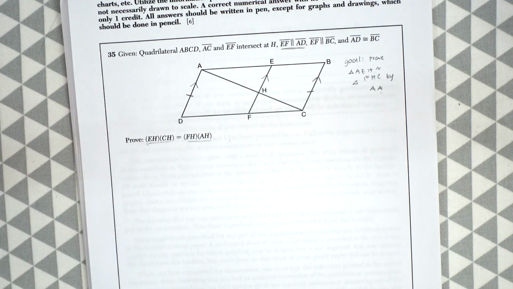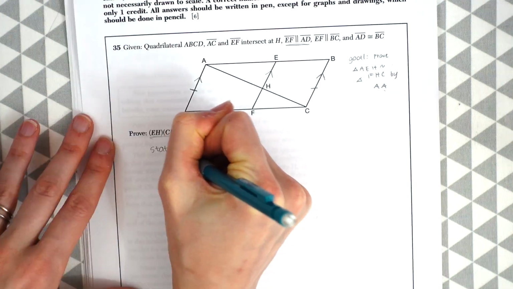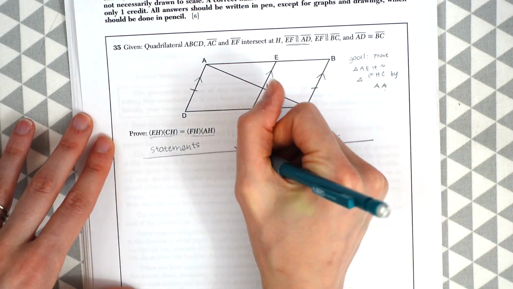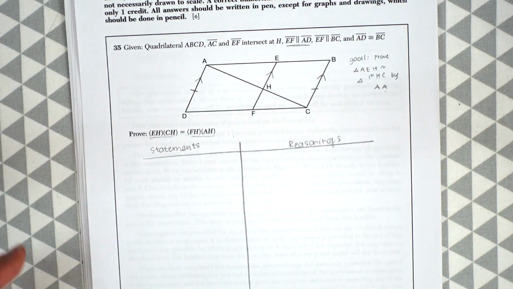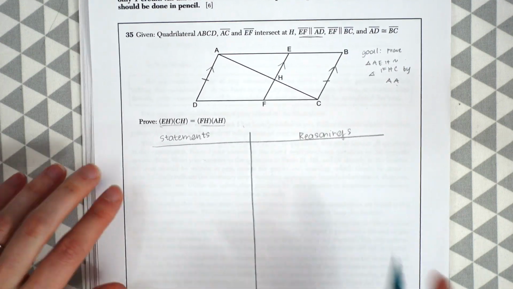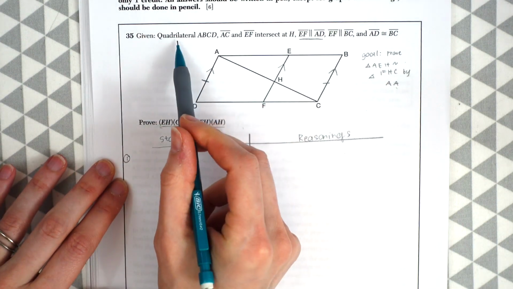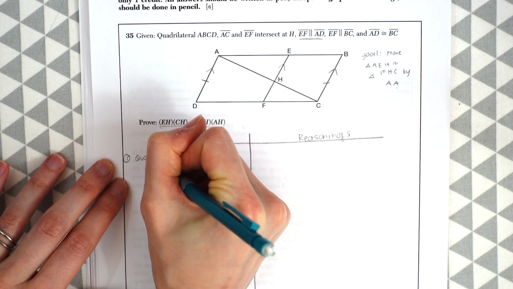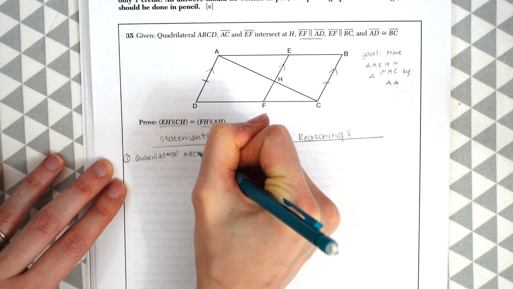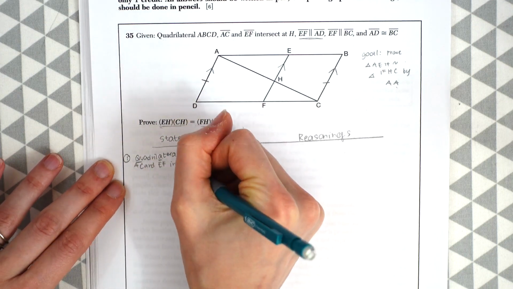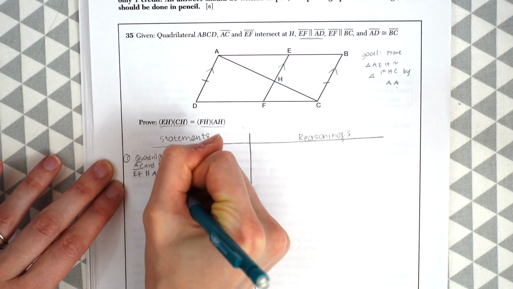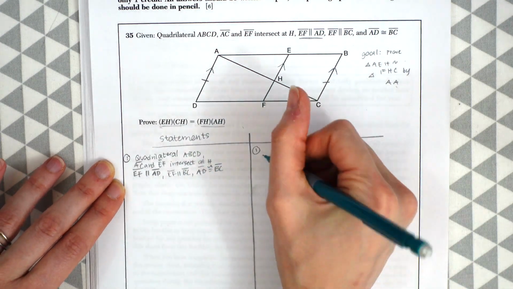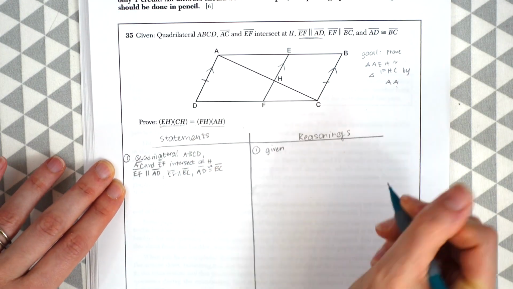So of course we're going to have to start with our statements and reasonings. For the first part, for number one, you're always going to want to list everything they give us. So everything up here we're just going to put for number one. And here we're just going to put given for the reasoning.